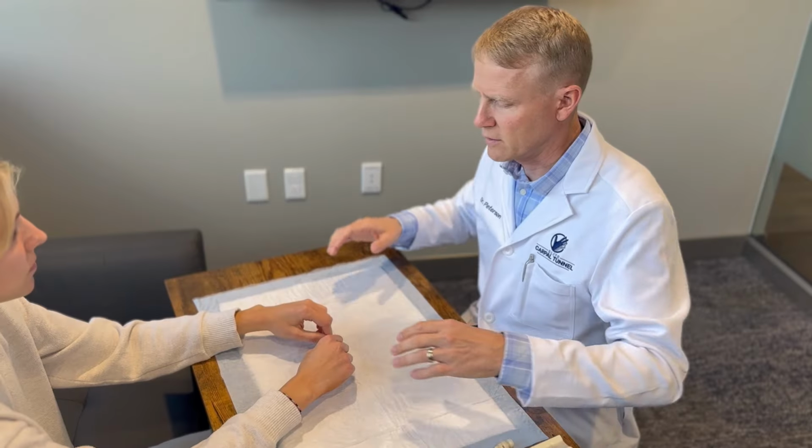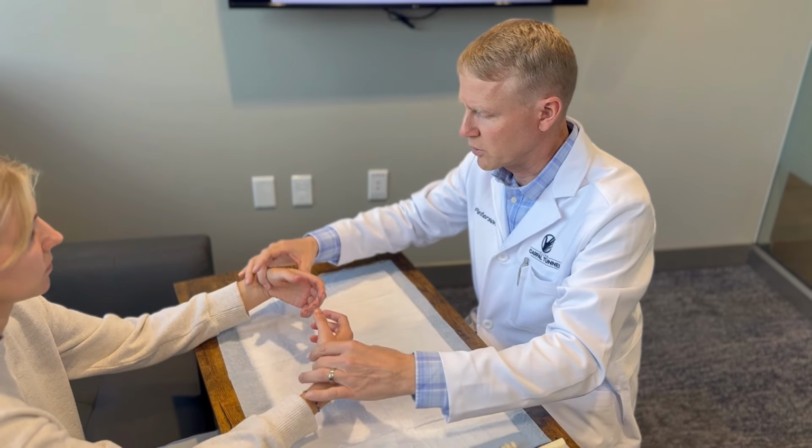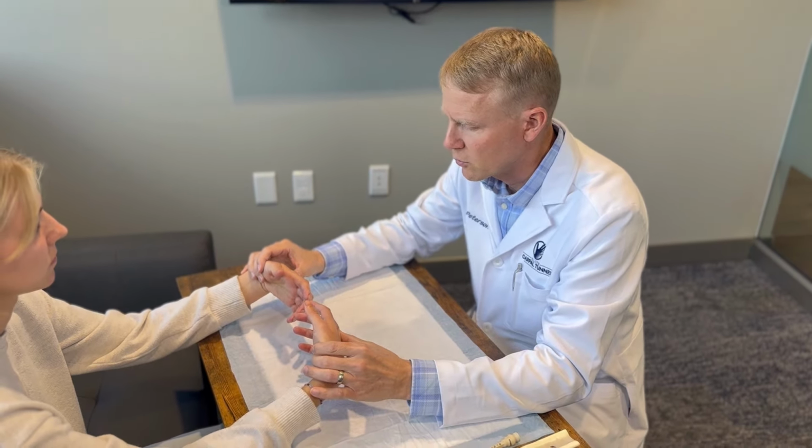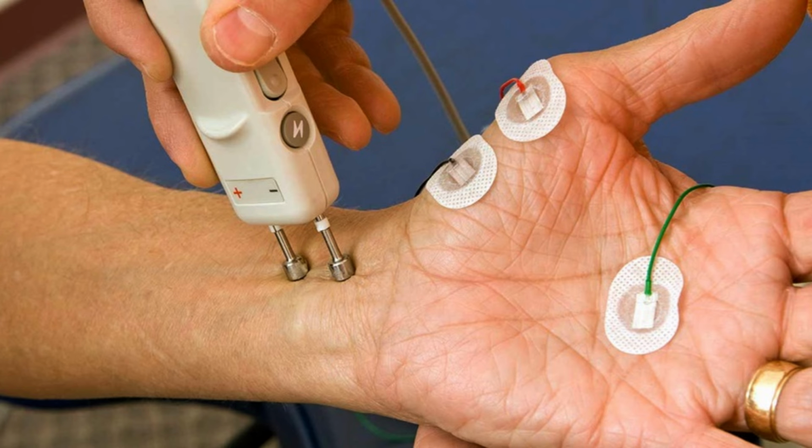Diagnosis. If you suspect you have carpal tunnel syndrome, consult a healthcare professional. They will review your medical history and perform a physical examination. In some cases, additional testing, like a nerve conduction study with or without electromyogram, can help confirm the diagnosis. We'll talk more about diagnosis in subsequent videos. The good news is that carpal tunnel syndrome is treatable.